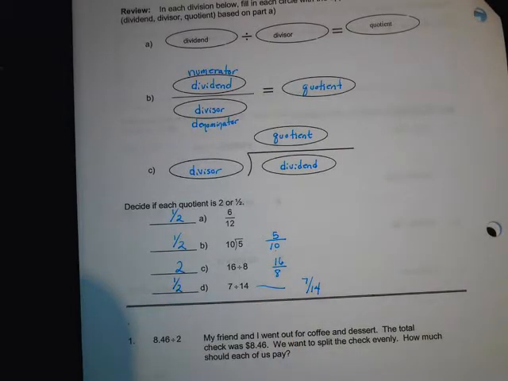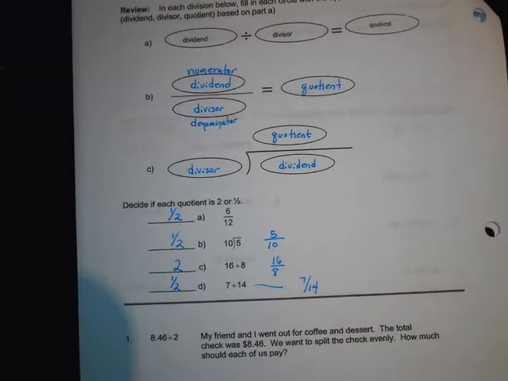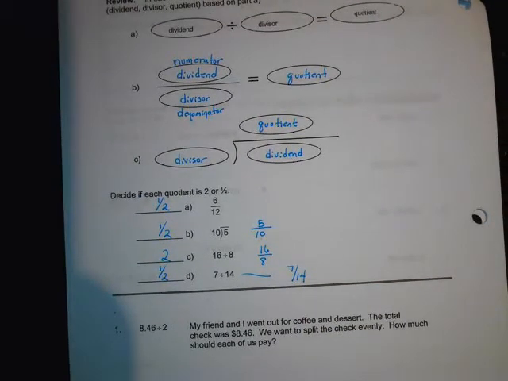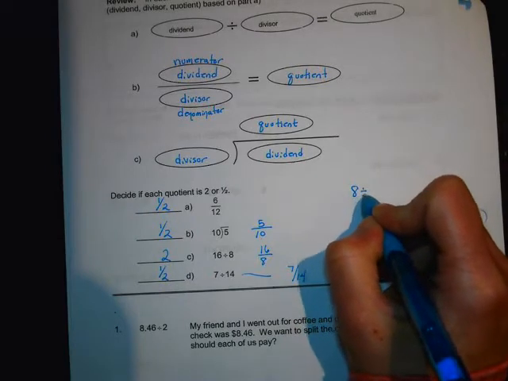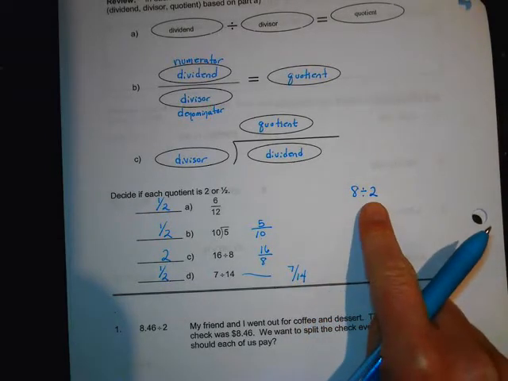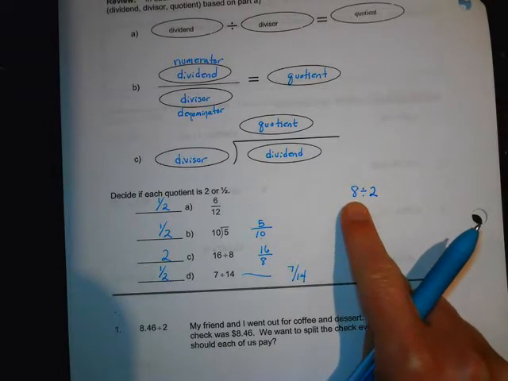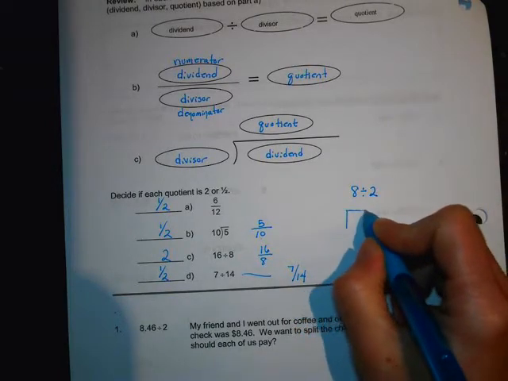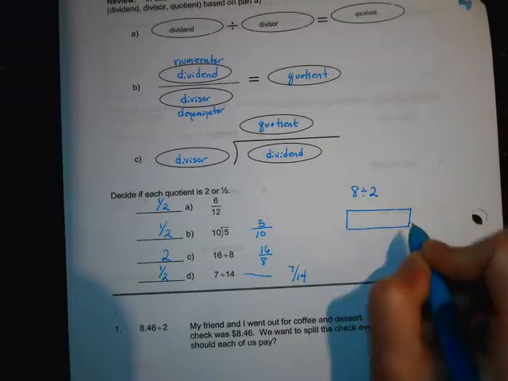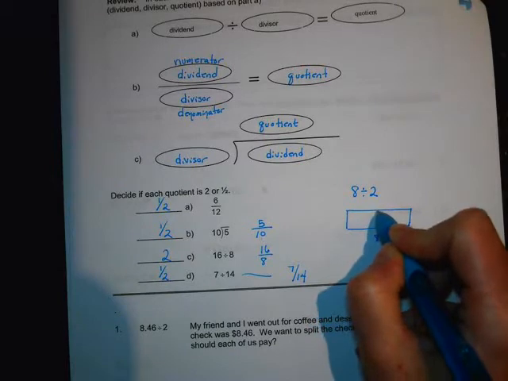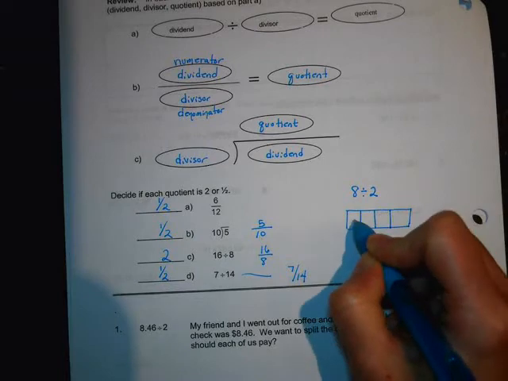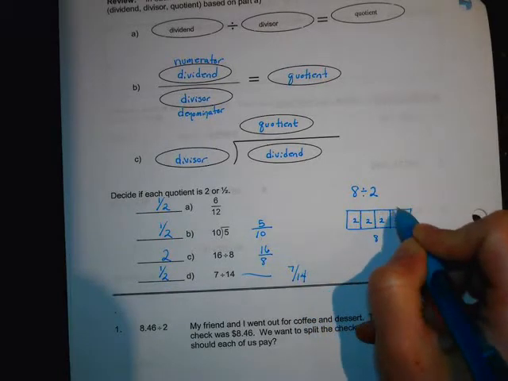All right. Before we hit number 1 and number 2, I want to talk about what division means. If I have 8 divided by 2, this means how many groups of 2 can I get out of 8? So if this bar equals 8, this is 8 total, how many groups of 2? 2, 4, 6, 8. So I can get 4 groups of 2 out of 8.